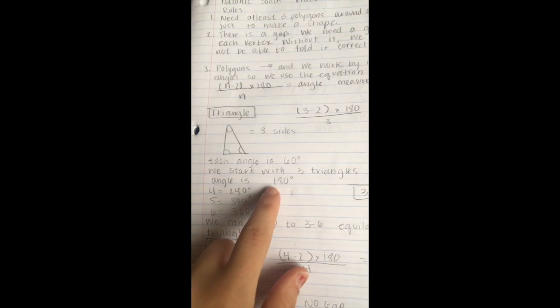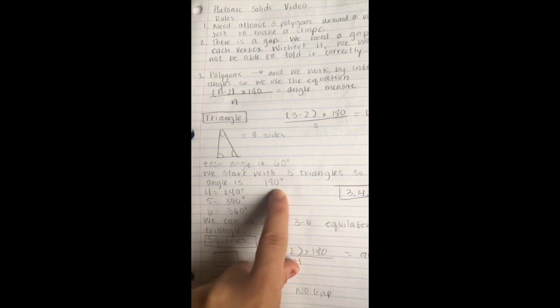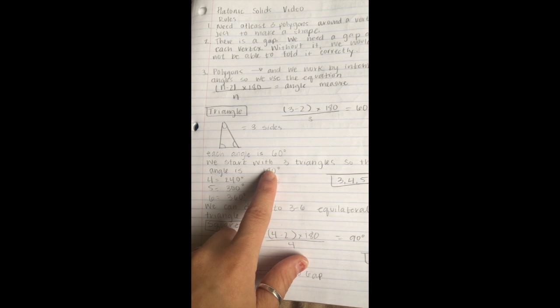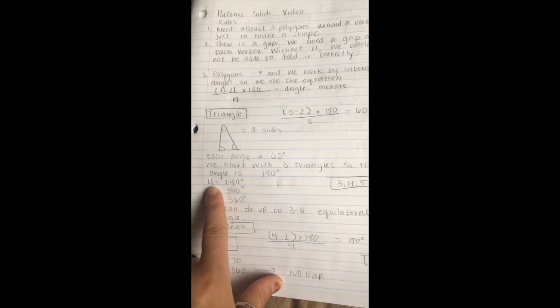We start out with 3 triangles around the vertex, because that's the only way to make a shape. So 3 triangles, each with an interior angle of 60 degrees, have a total of 180 degrees. Okay, so we know that 3 triangles works. Now we'll try it with 4.